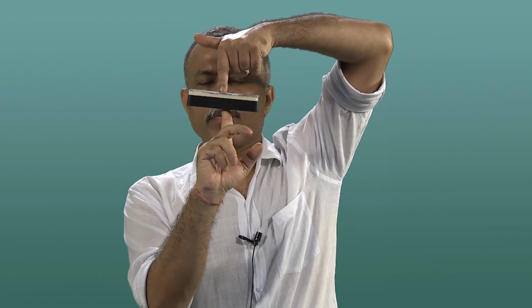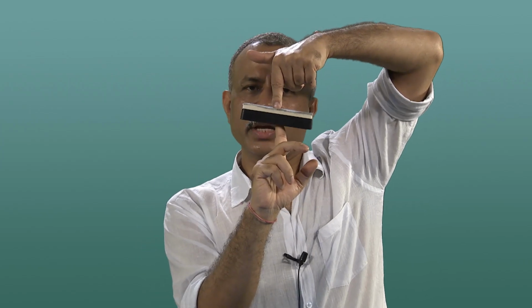Now, you apply a voltage across it, there will be a change in its structure. So, it is reverse both ways. You can generate electricity by compressing it, or you can give it electricity to compress it.